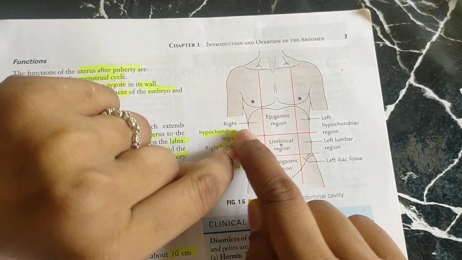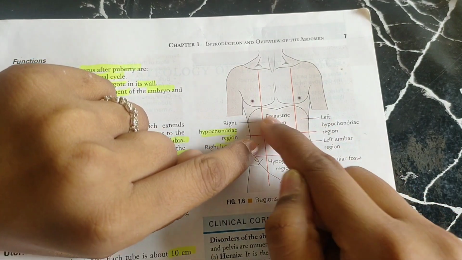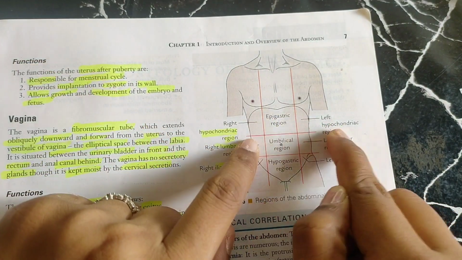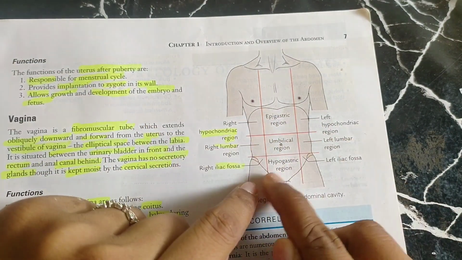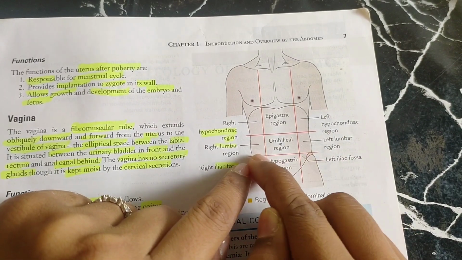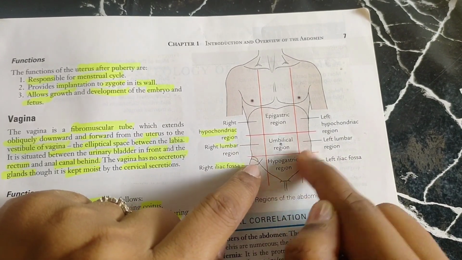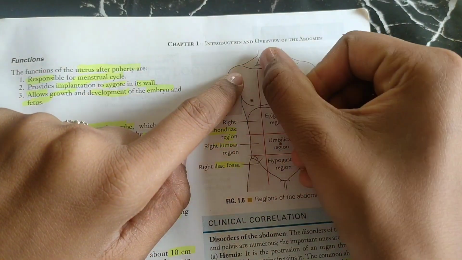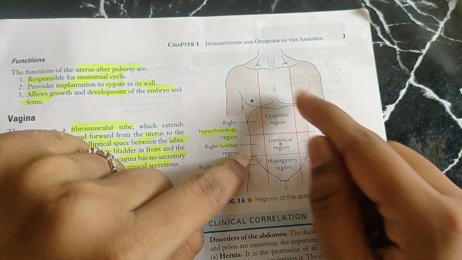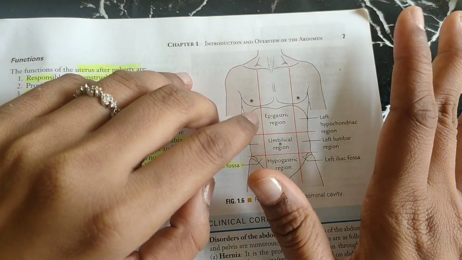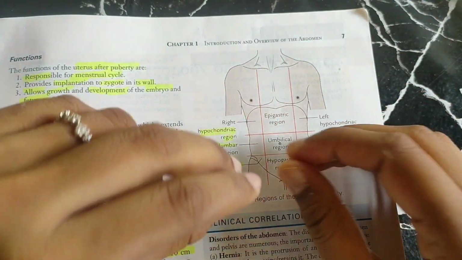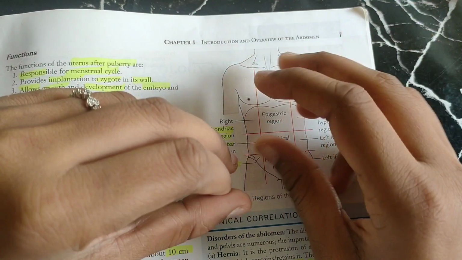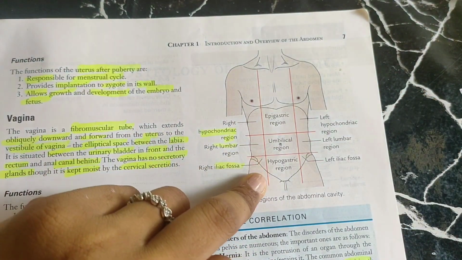This is a line drawn at the tip of the 9th costal cartilage, known as the transpyloric plane. And this is the transtubercular plane, on the tubercle of the hip bone. And these two are the mid-clavicular lines, drawn at the midpoint of the clavicle. They divide the abdomen into 9 regions, so that we can locate the positions of visceral organs based on these 9 regions.